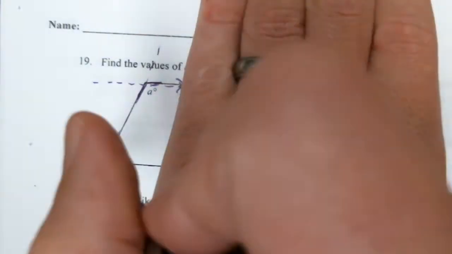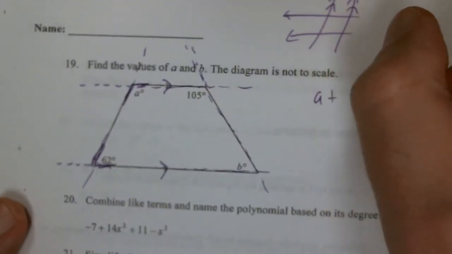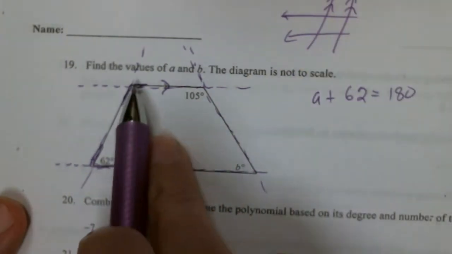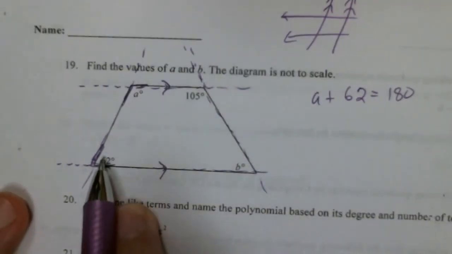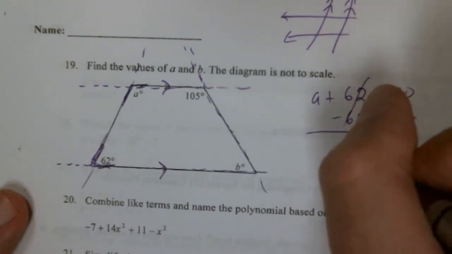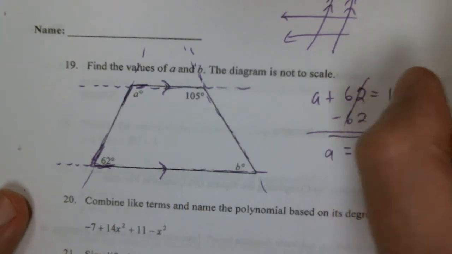A, what's that? Big or little? That's big. 62, I know that's little because it's less than 90. So when one's big and one's little, they have to add up to 180. So I'll do A plus 62. They're supplementary. Now these are same side interior angles, and we know same side interior angles are supplementary. Subtract 62 from both sides, and we get A is equal to 118 degrees.